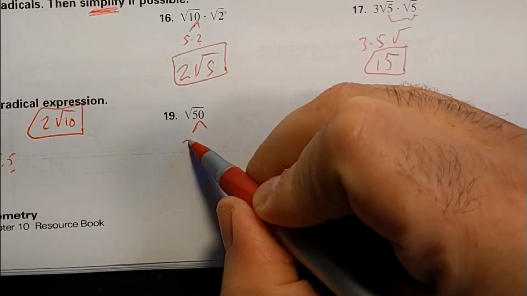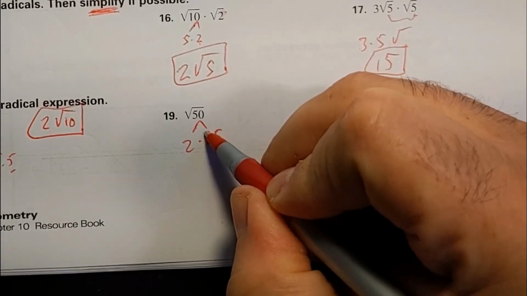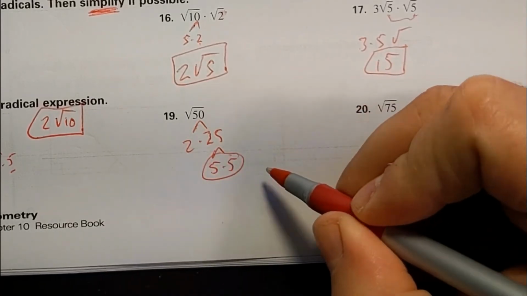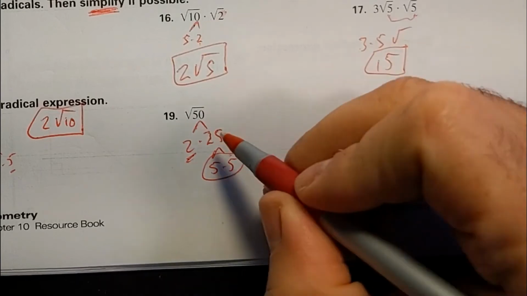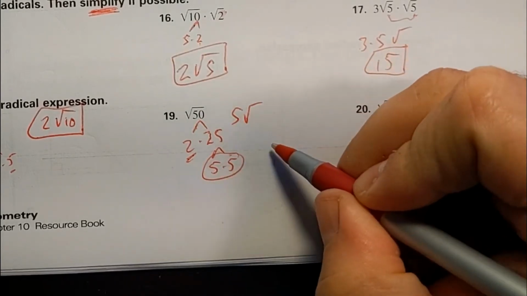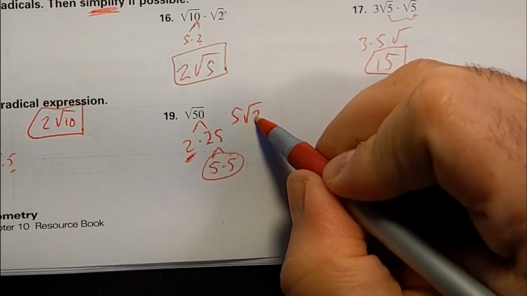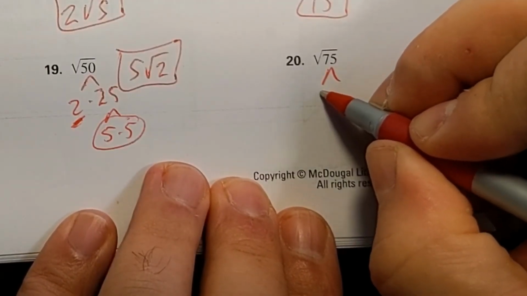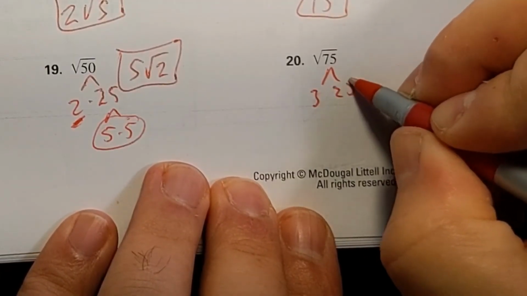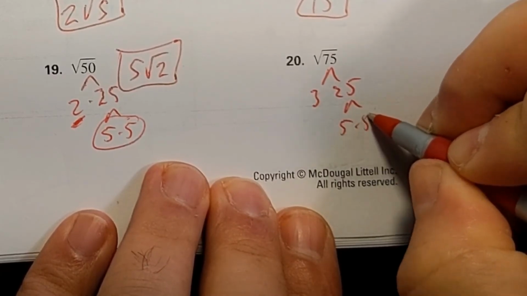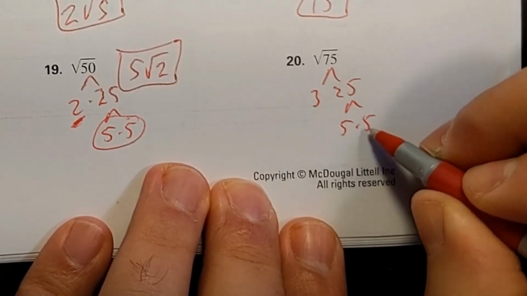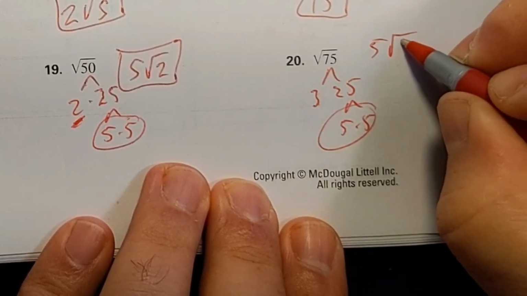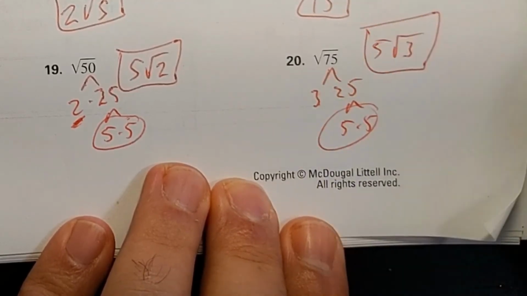50, same process, 2 times 25, and then 5 times 5. There's a pair of 5s here. There's this 2 that doesn't have a pair, so the 5s are going to come out as a single 5, and that lonely 2 stays on the inside. 75 is 3 times 25. 25 is 5 times 5. And then here's a pair right here. It goes on the outside. This 3 doesn't have a pair. It's all lonely. It stays on the inside.